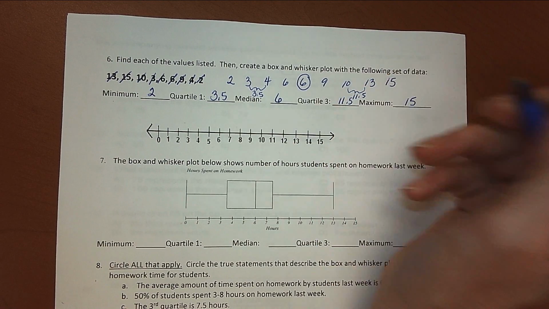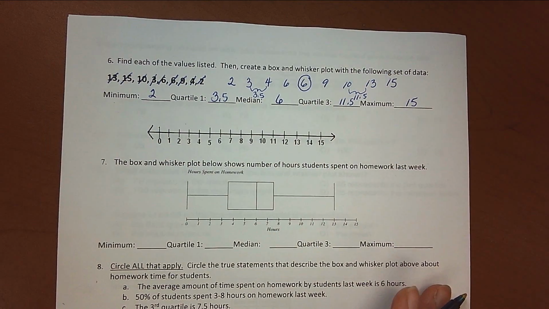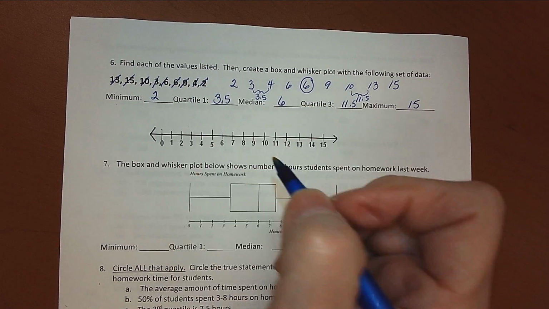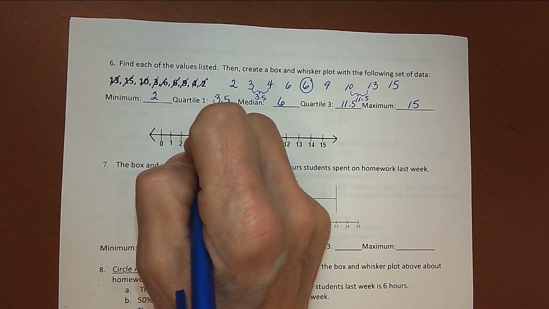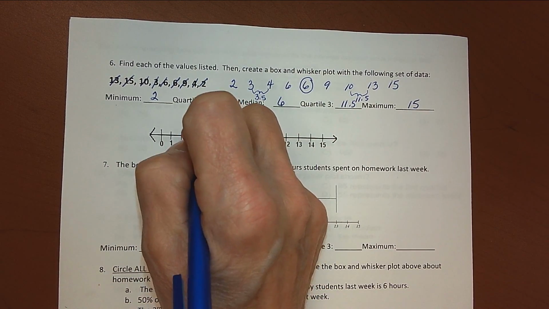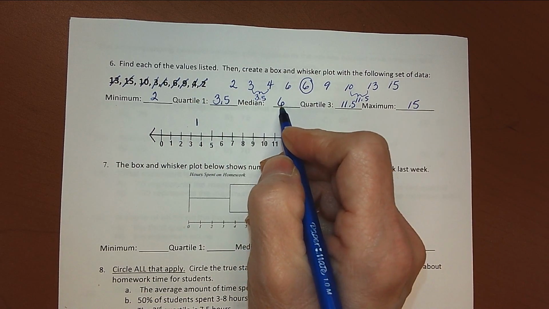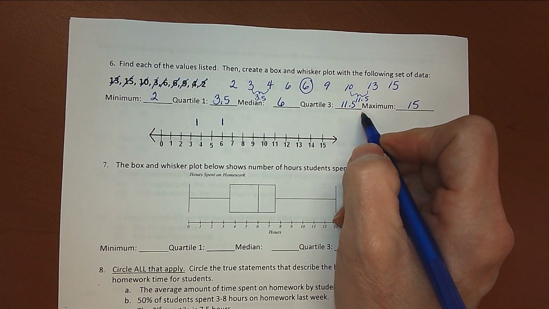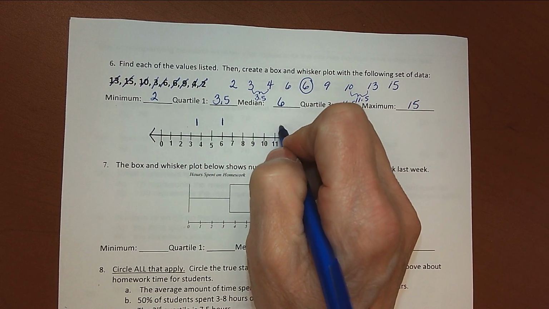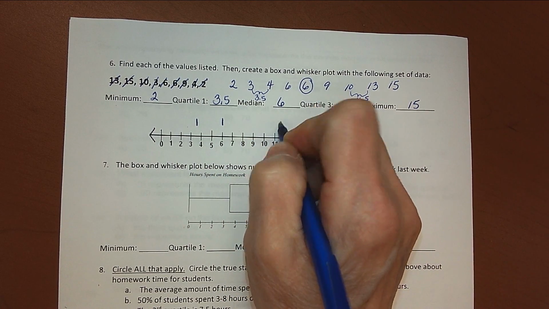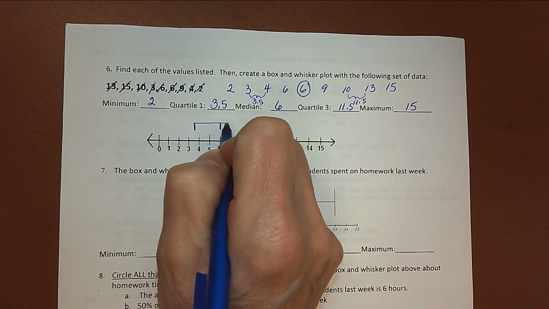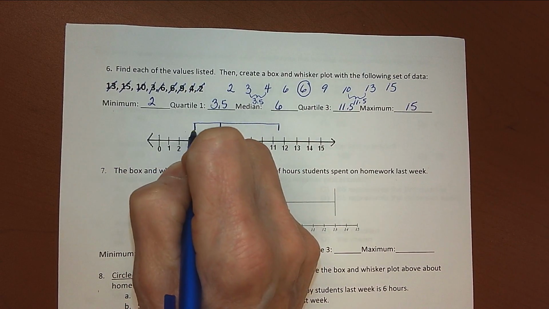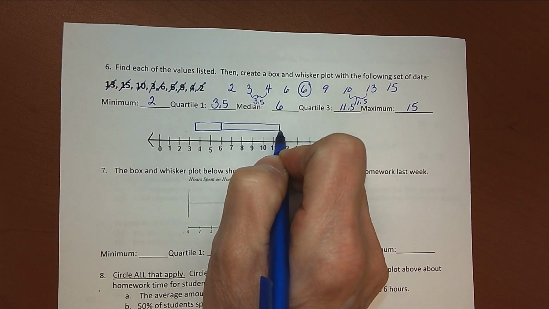And now I've got all the pieces of data that I need to graph my box and whiskers. So I'm going to take quartile 1, 3.5, and put a line there. The overall median, put a line above 6. And then quartile 3, 11 5/10. And then we make a box around the 3 medians.